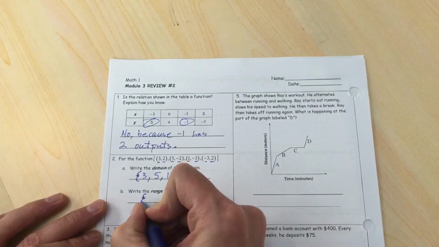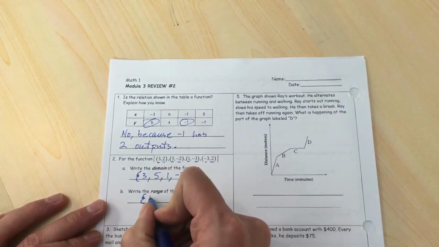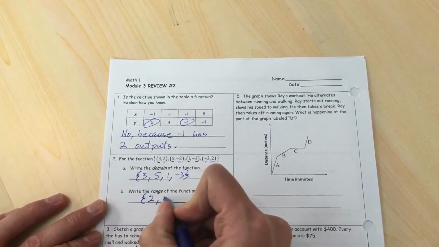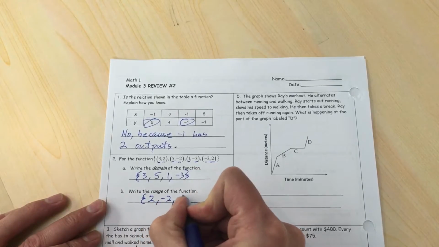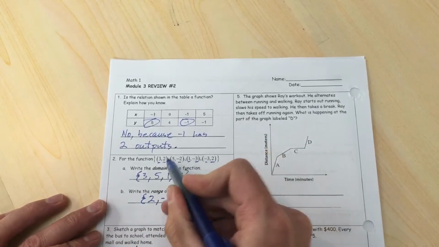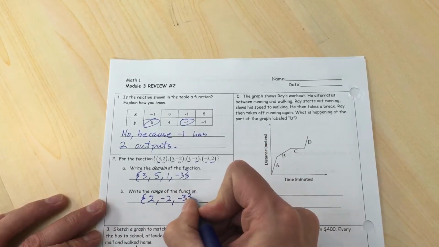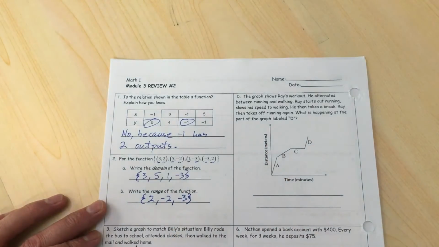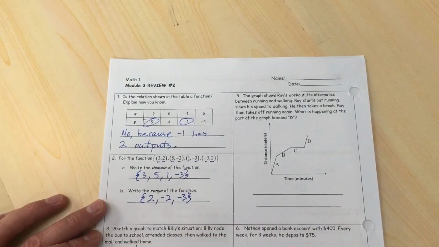So you notice how 2 repeats twice. You're only going to write it once. 2, -2, -3, and then that last 2 is repeated right there. There you go, done. Don't forget the brackets. All right.